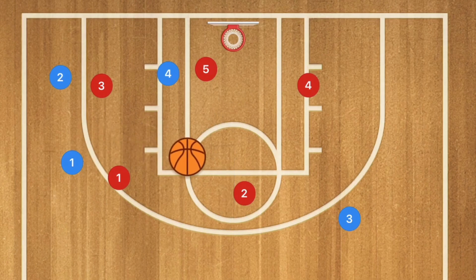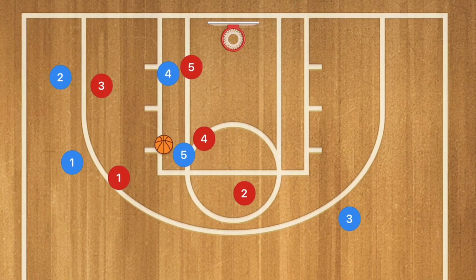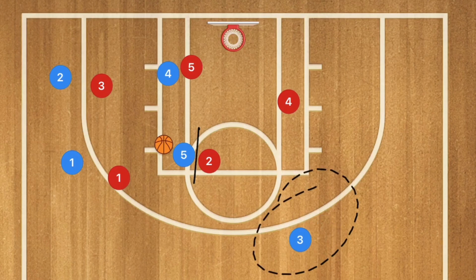And what's going to happen now is a possible open mid-range shot. If player 5 again comes up, player 4 might have an open layup. If player 4 comes over, player 3 is going to have an open back door. And if player 2 comes over to guard player 5, we have an open 3-point shot from there. So that's why I personally like this offense and why you should really run it.